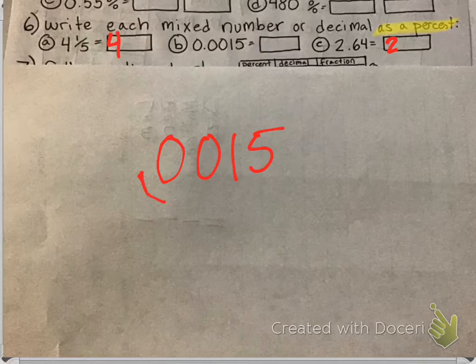Write each mixed number or decimal as a percent. This is easy. We already know as a percent, if it's more than 1, it's going to start with whatever the big number is. So we already know that it's going to be 4 something and 2 something. In this case, it's not. Fernando, what's the trick when going to make a decimal into a percent? We move it 2 times towards the percent sign. 1, 2. So this is 0.15%. Can we have percents less than 1? Can we have percents less than anything like that? They're numbers. They can be anything.